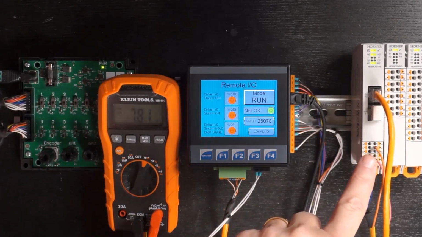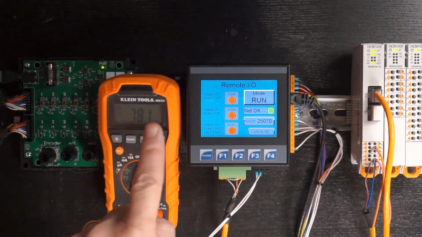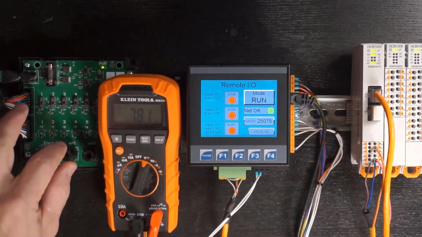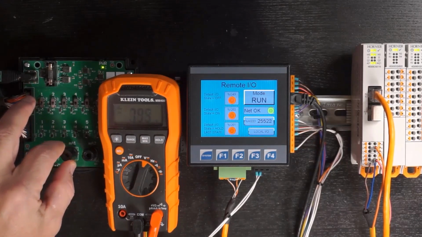Here we can see the digitized value as well as the voltage value on our multimeter. As we adjust this input, we can see the voltage increase and decrease. We will keep the voltage at around 7.95 volts.